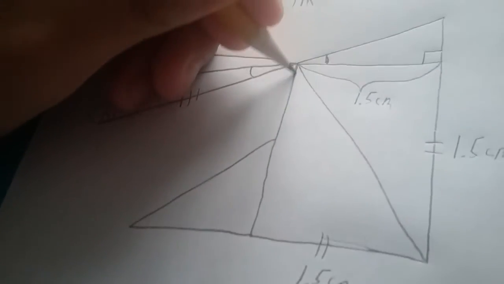And now this line segment right here is congruent to this line segment over here. We know that this angle is also 34 degrees.